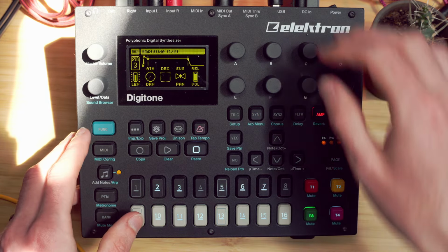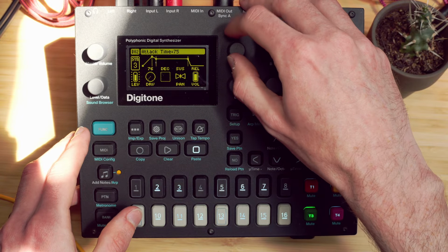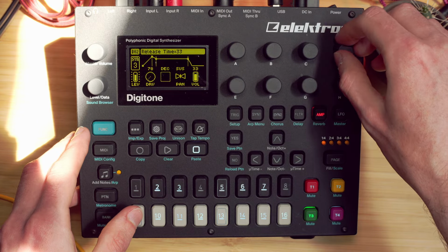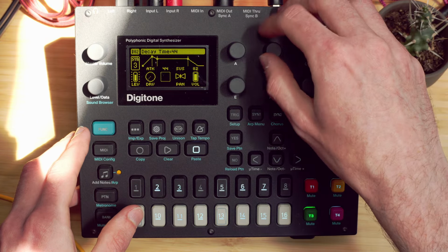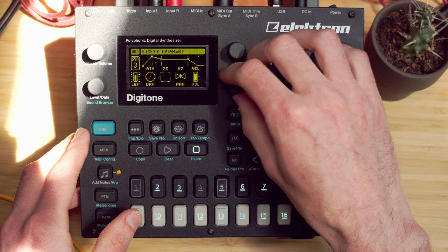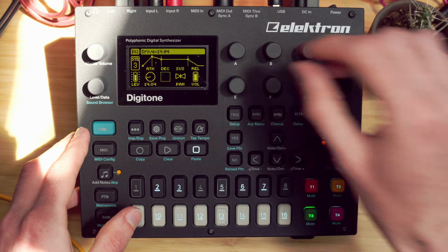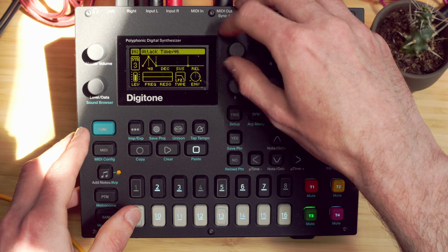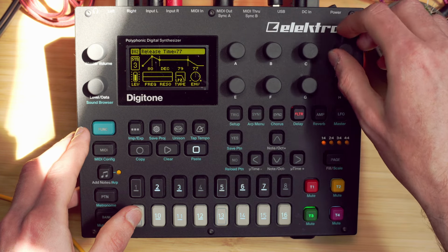So in the amp envelope, we'll do the classic pad setup of a long attack and a long release. We'll also add some decay time here, and we'll add a little bit of drive. In the filter, we'll also set up a very similar envelope.